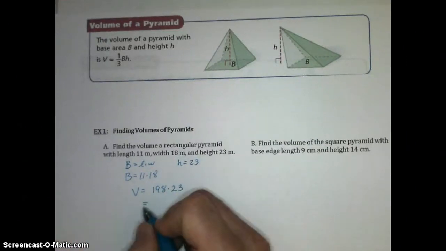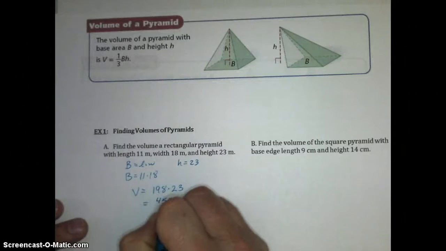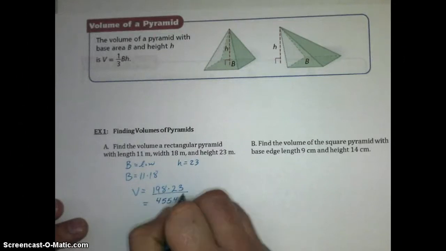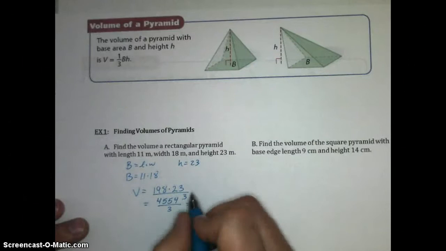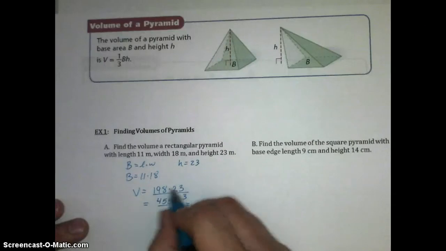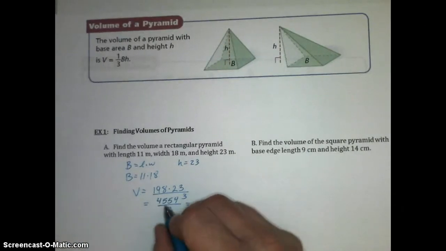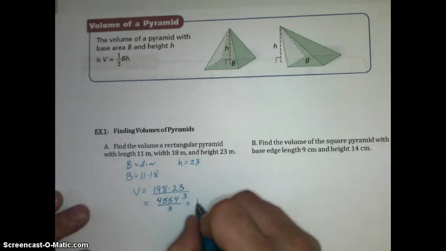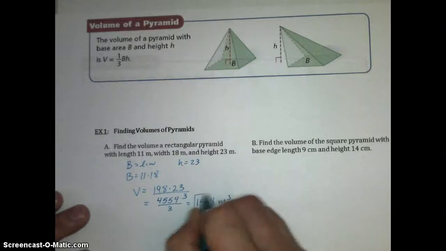So our volume is 4,554, but then we have to divide all that by 3. Remember, we take 1/3 of our base area times height for our volume formula. Okay, so when I divide 4,554 by 3, we get 1,518 cubic meters for the volume of this pyramid.